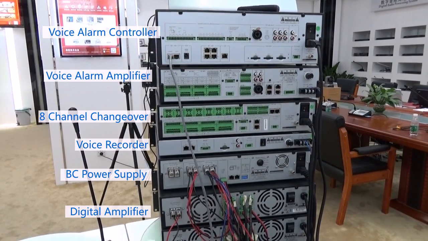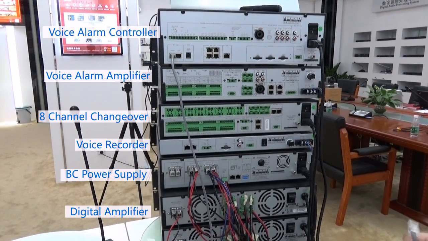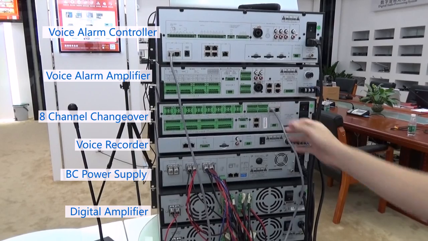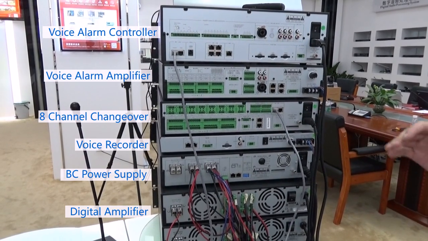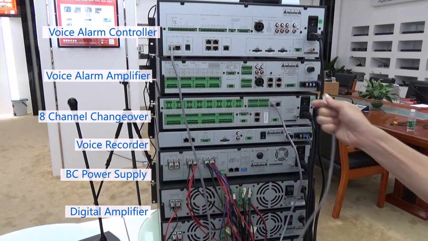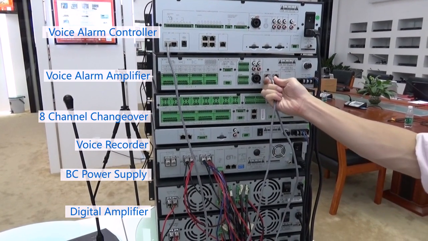Another cable we would like to connect to the guider. The guider is here, so we connect it to the switcher. Okay, the third one, we would like to connect the switcher to the amplifier. The amplifier is here, so we connect it to the switcher.